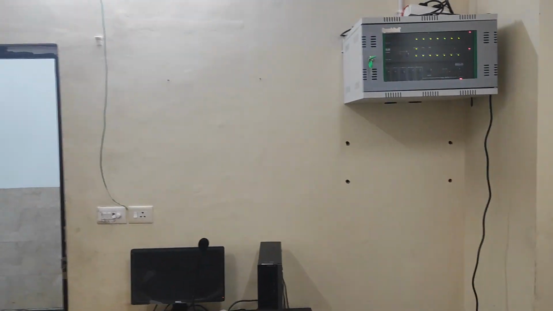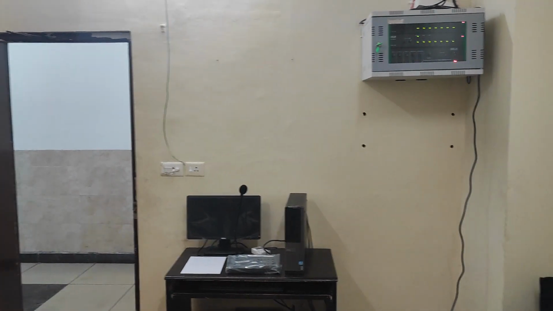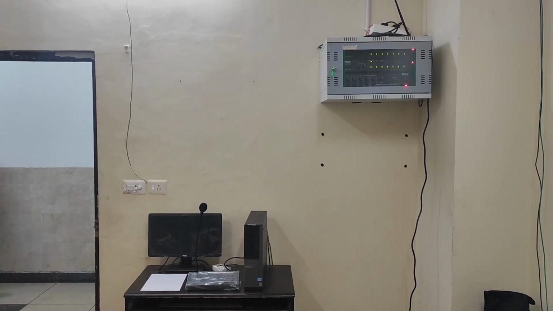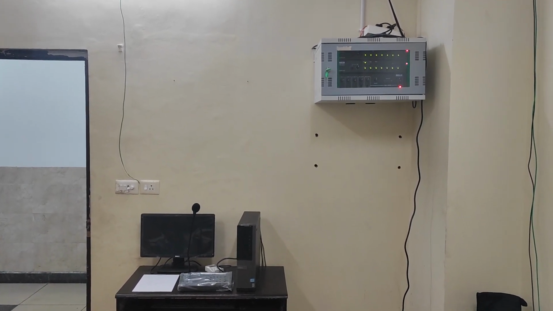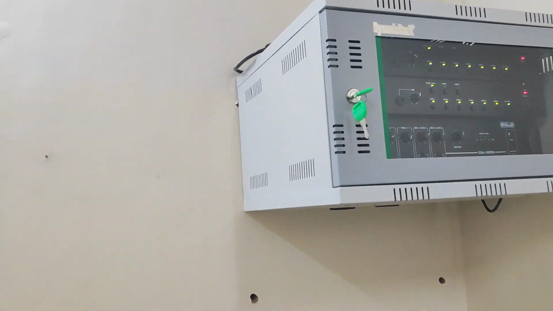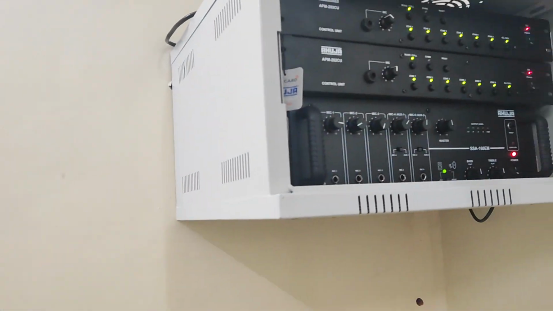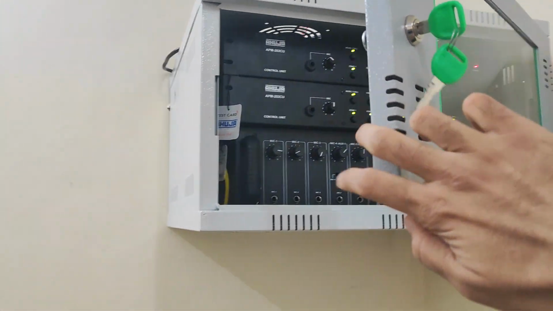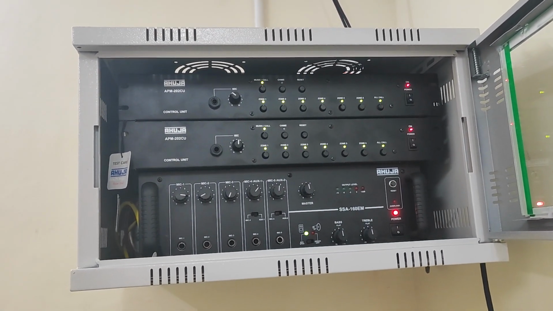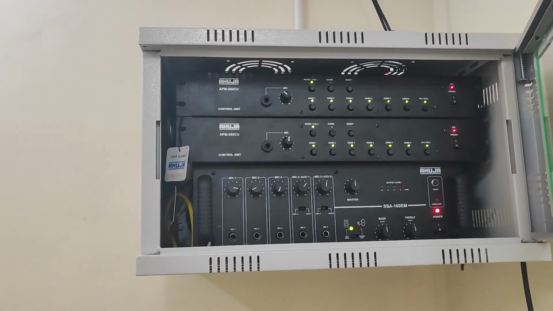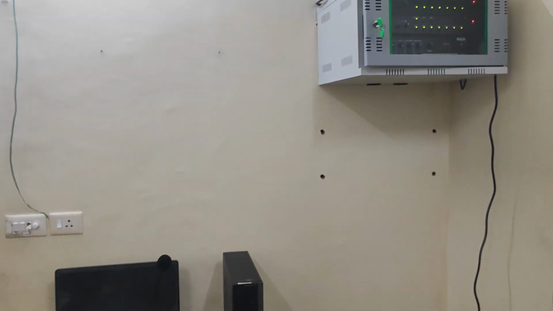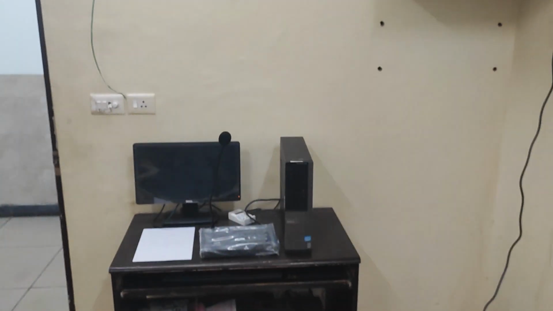So we had a task of doing this project in a building which is very huge with ground and 5 floors. So as you can see, we have a server rack, and inside it we have dedicated control units and we have the amplifiers. So what we did was we have created 9 zones and we have left space for 3 more zones.